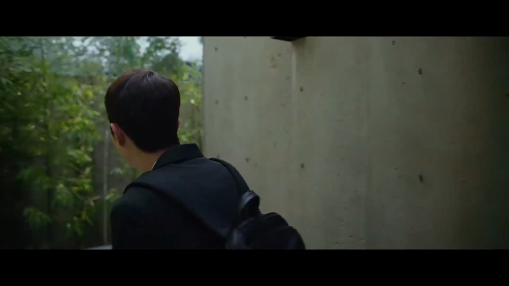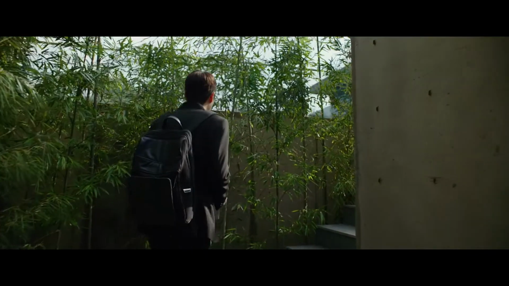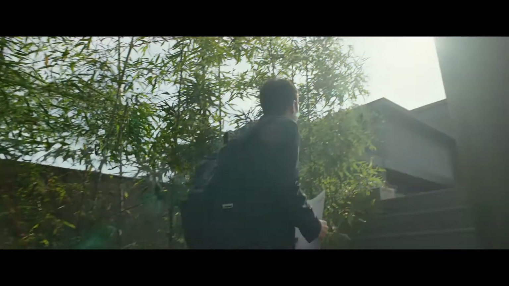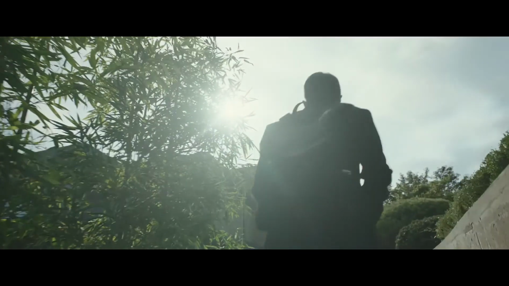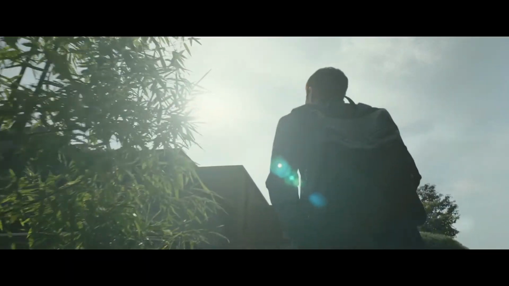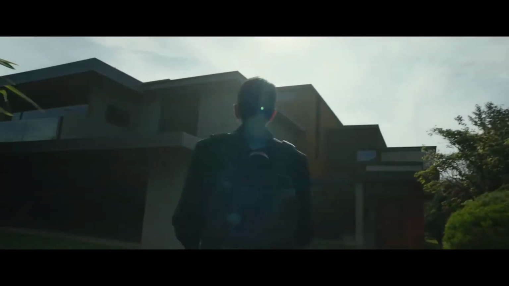When he is going up the stairs of the house, the sunlight takes up a huge part of the shot. This is also done to show him elevating in class, metaphorically speaking.